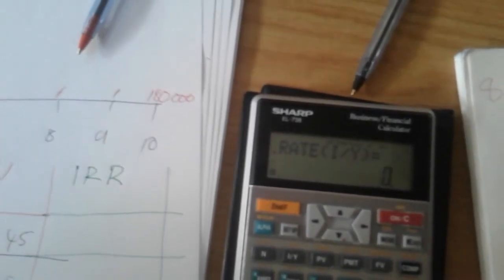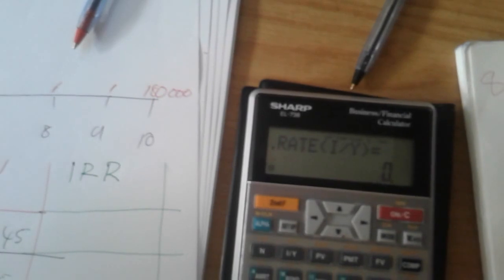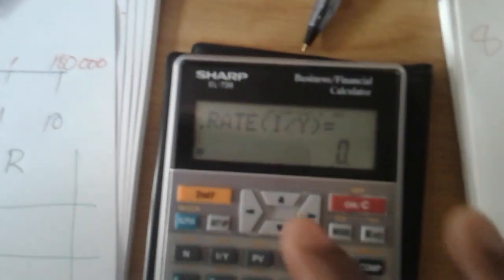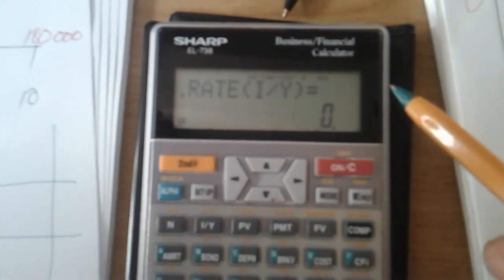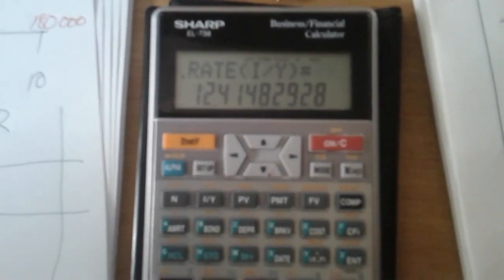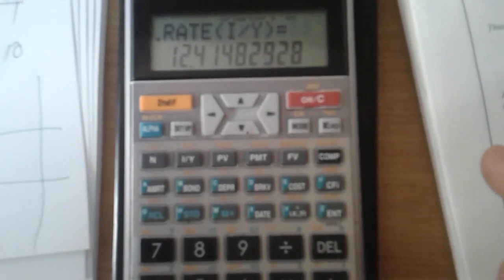Okay. Where are you now? She's on the right. Go down to NPV. Go up. I need to see if you enter something. Compute. 12.4. Okay, good. Go back to your rate. Okay, press compute. What do you get? 12.41.